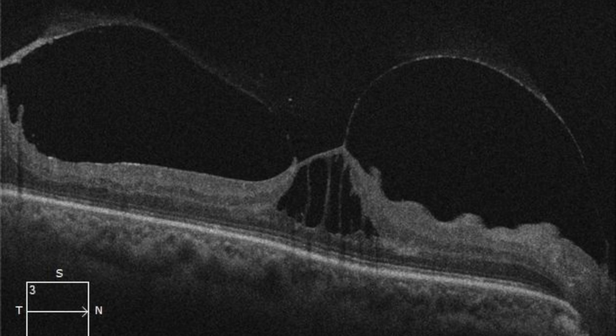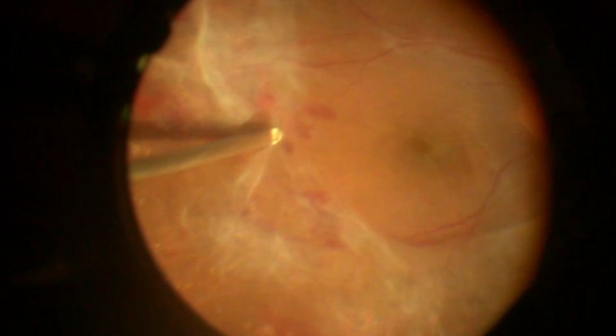This is the case of a young diabetic patient with progressive vitreomacular traction syndrome, which prompted surgical treatment with pars plana posterior vitrectomy. The surgeon begins with vitreous circumcision. Next, the process of segmenting the areas of vitreoretinal traction is initiated.